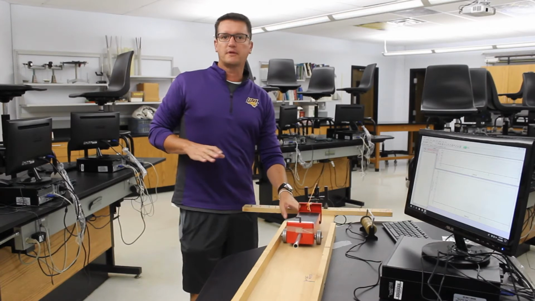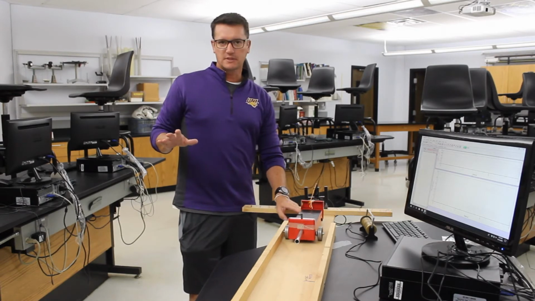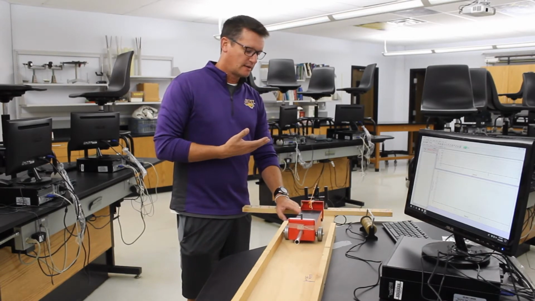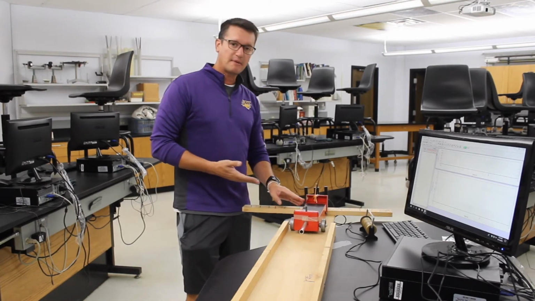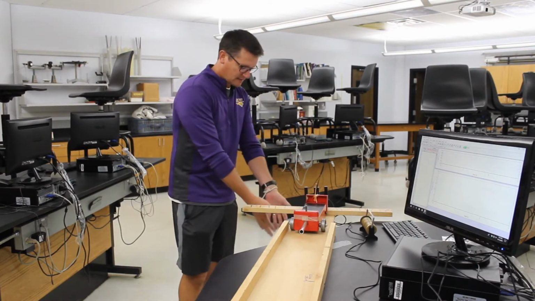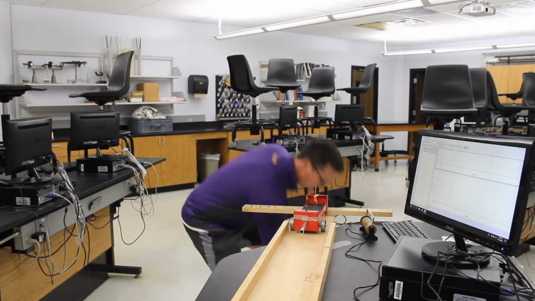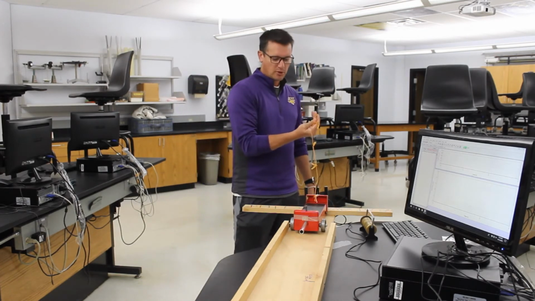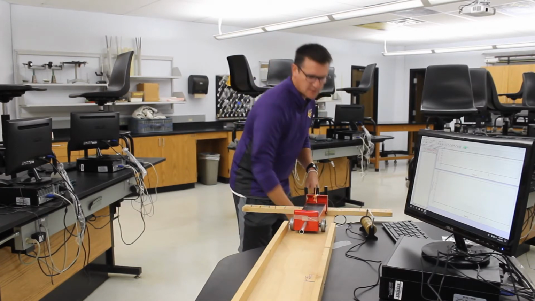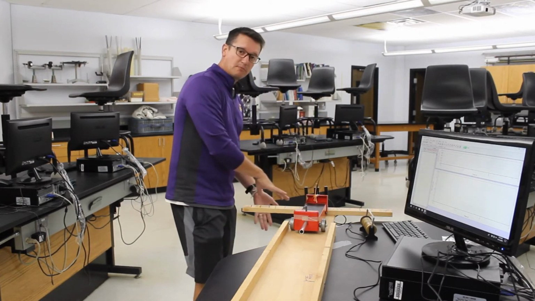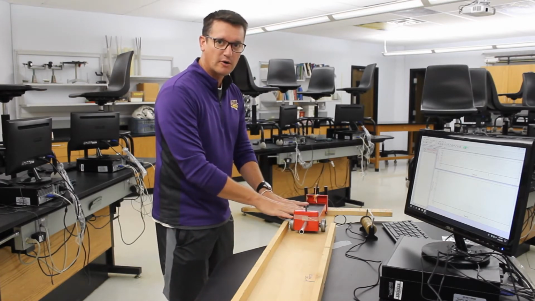Now it's very important that I keep all the other variables consistent, which means I want the mass of the system to be consistent. So you've got to think about everything that's moving. I've got the force that's being pulled down here. I've got a half a Newton pulley hanger here that I'm going to start putting some other Newtons on. That's moving. The rope is moving. The car is also moving.